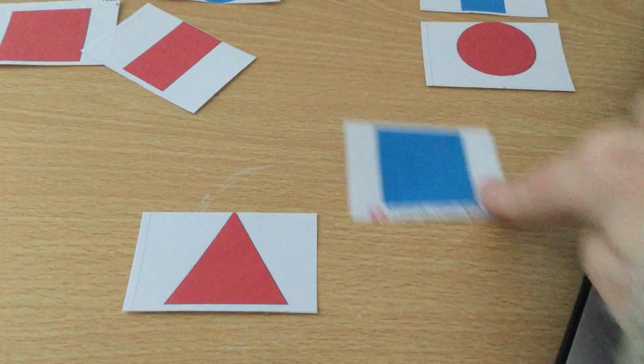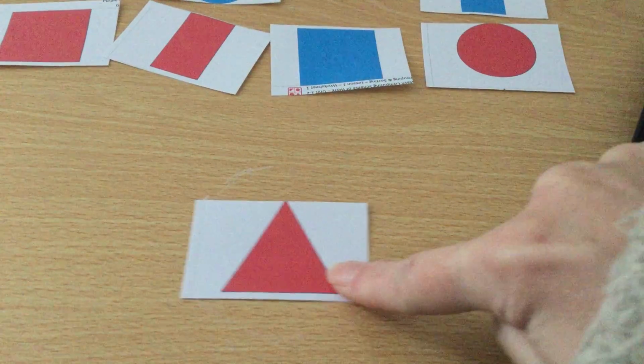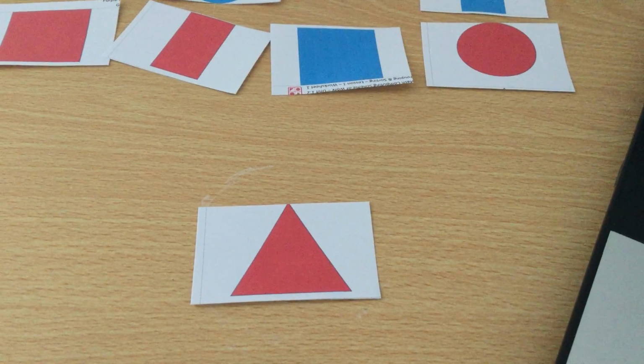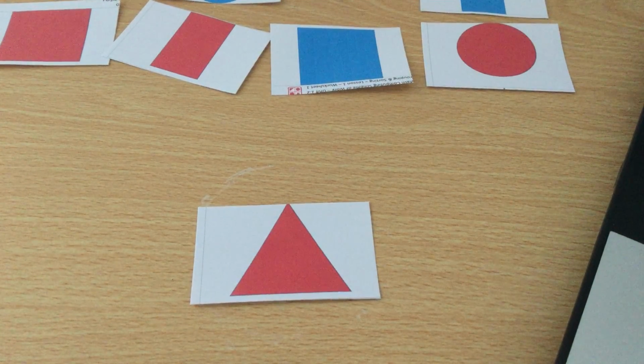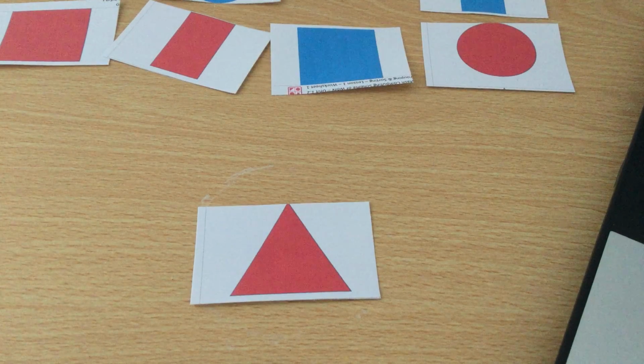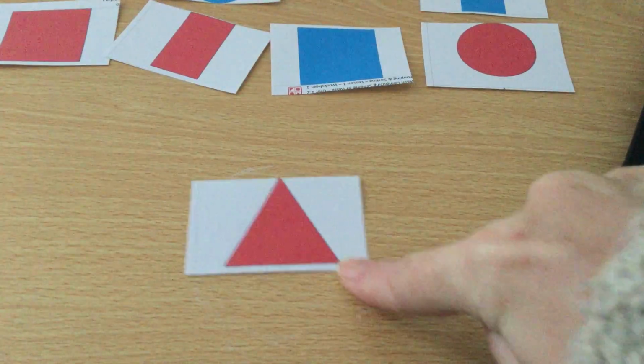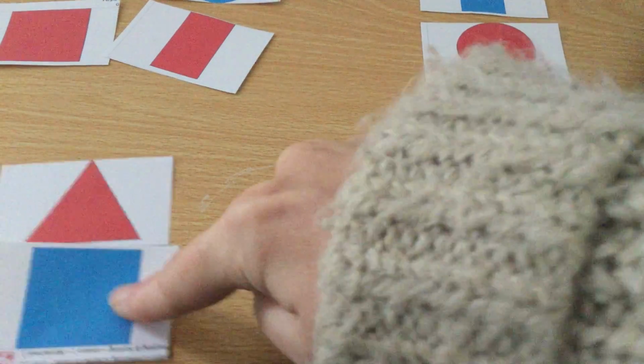Now have a look at this shape here for me. I'm going to give you a moment to think of how you can describe this one. Okay, so it is red. It has got 3 sides. All sides are equal. It has fewer than 5 sides. It has more than 2 sides. So those are some of the ways we could describe it. Okay, so I've done those two.